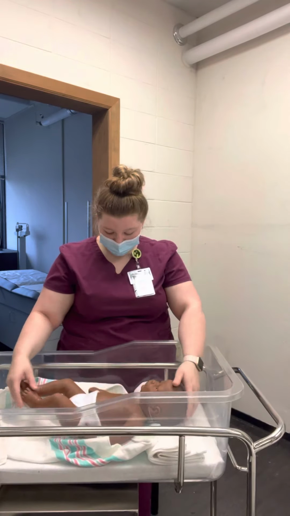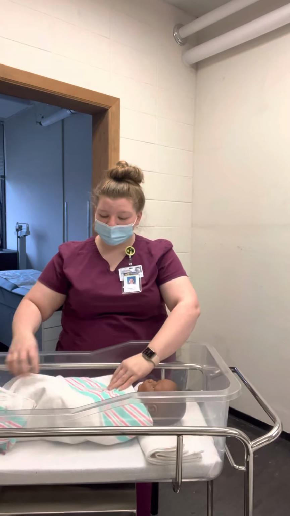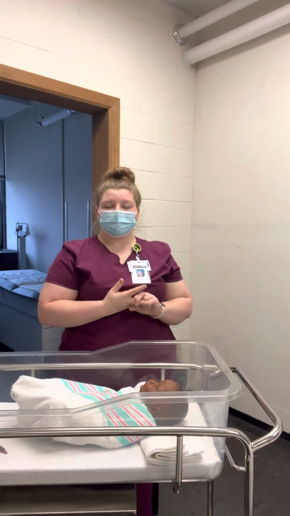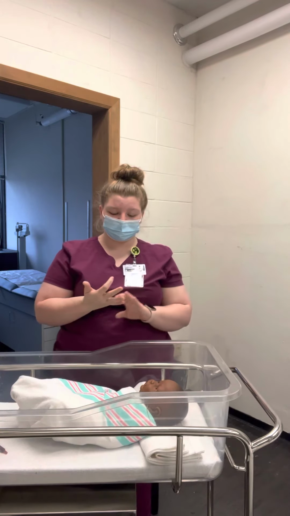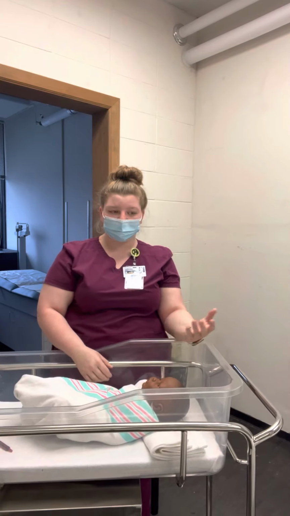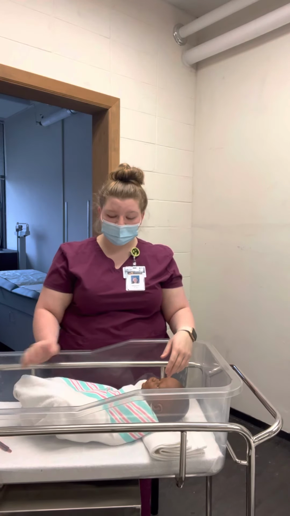So when giving medication, you want to make sure that you've got a good relationship with the parent, and you want to make sure that you have a good rapport with them and the infant. You also want to make sure that the infant and the guardian have a good relationship shown as well.